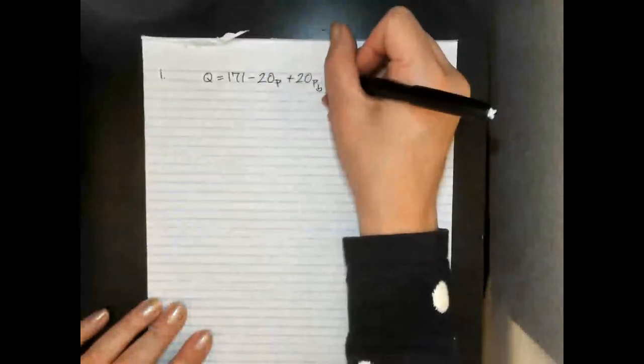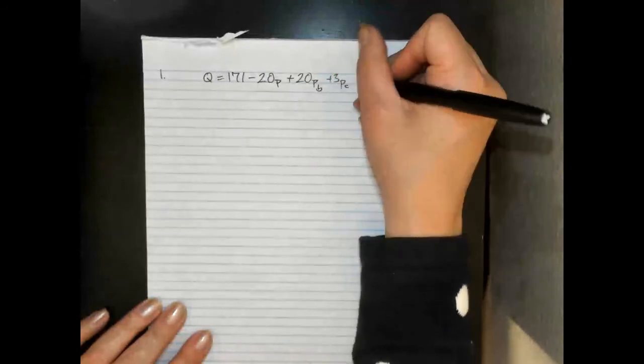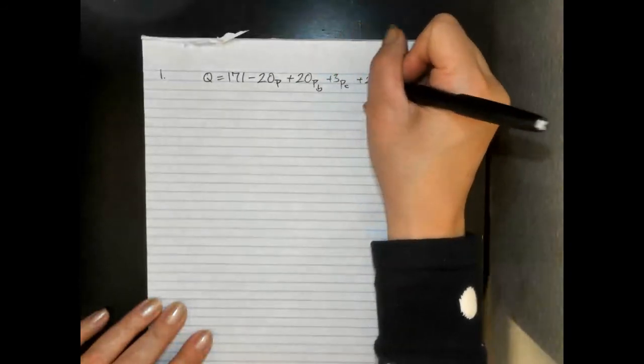Let me get that zoomed in there. So we start with this estimated demand function for Canadian pork that is Q equals 171 minus 20 times the price of pork plus 20 times the price of beef plus 3 times the price of chicken plus 2Y.